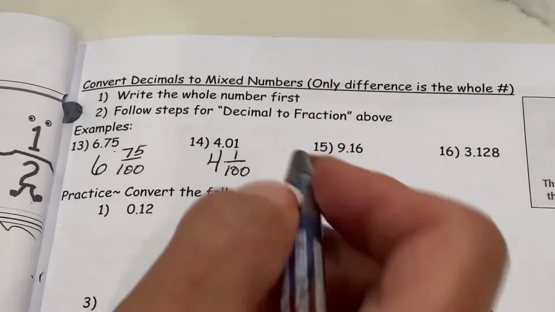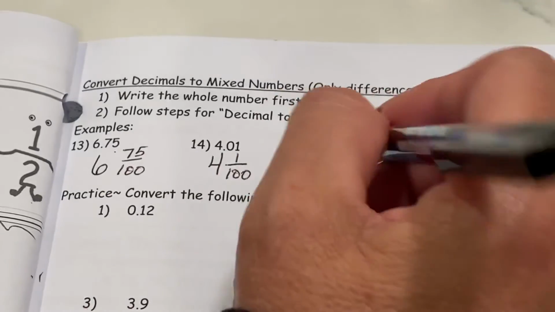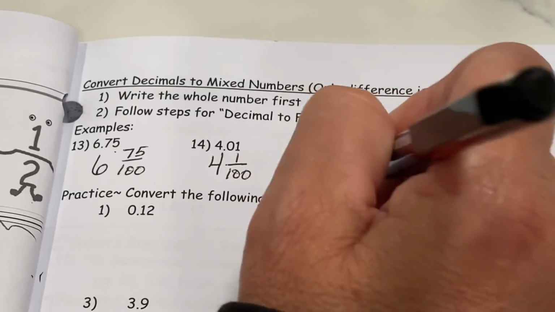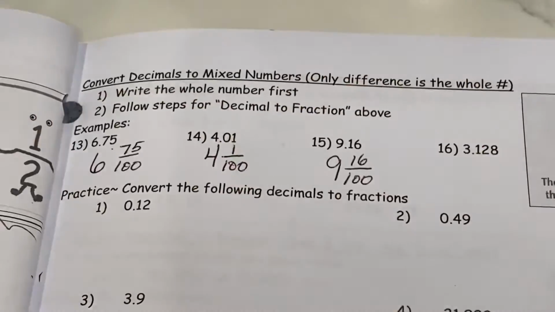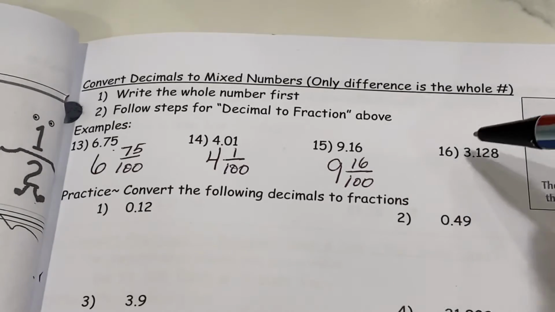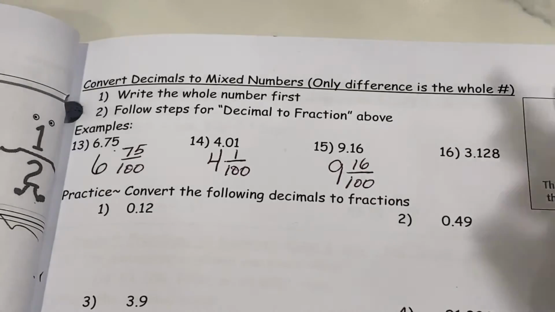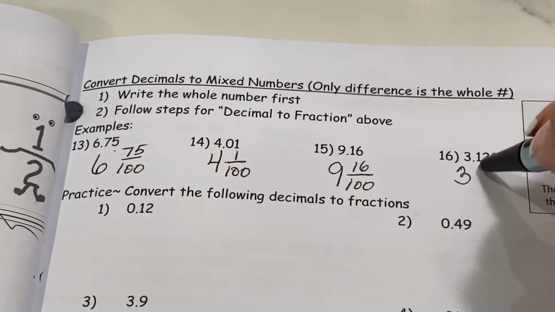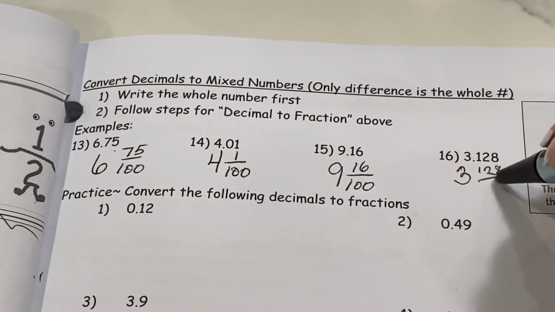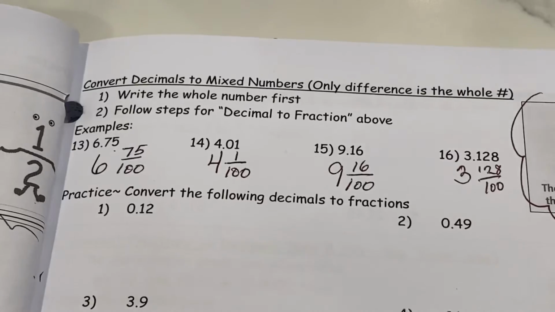Okay, next thing, 9 and 16 hundredths. Again, please pause the video so that you can practice. Me doing the work for you or showing you the answers is not going to help. Okay, next one here, how do you read that? 3 and 128 thousandths, 3 and 128 thousandths. Okay, again, here is another example. You might want to bubble this up.